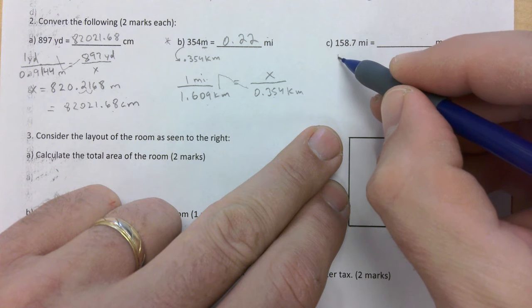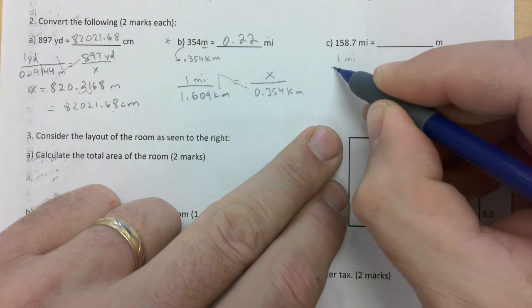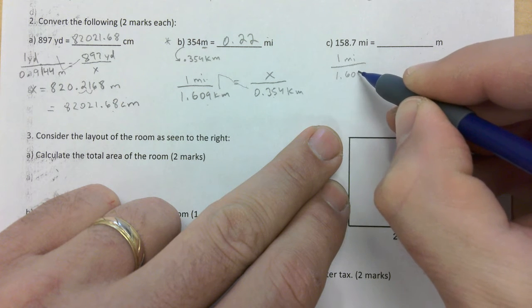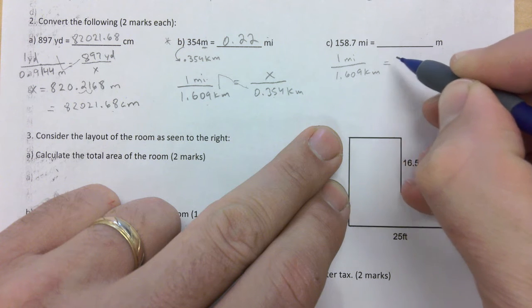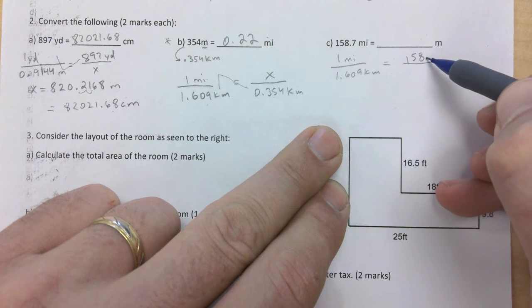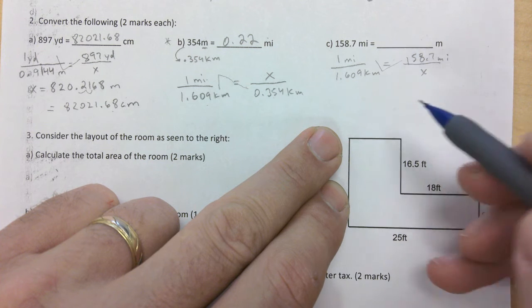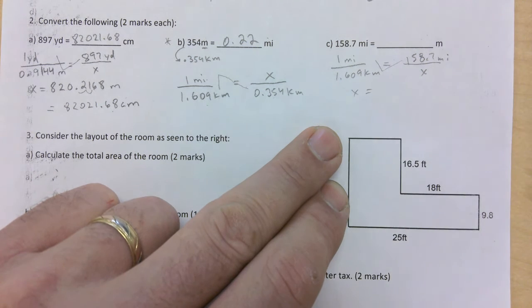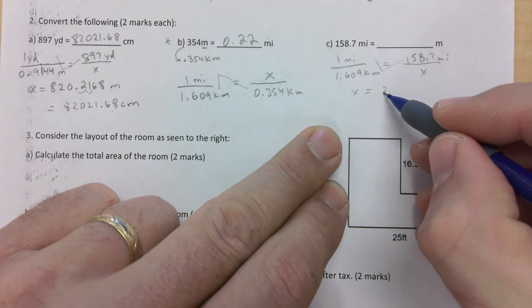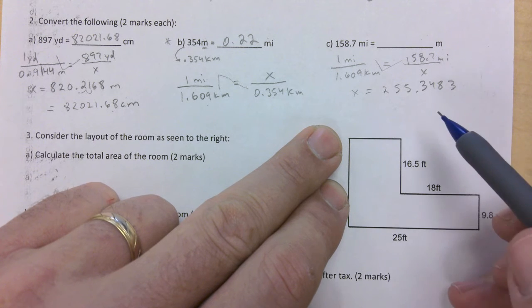So what I'm going to use here is I know that 1 mile has 1.609 kilometers. I'm going to use that one to get me started. And so the miles go here, and this is my unknown. So I'll multiply here and divide by 1, which is 158.7 times 1.609, and that is 255,348.3 decimals right there.